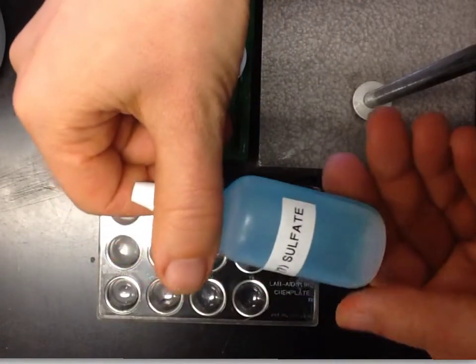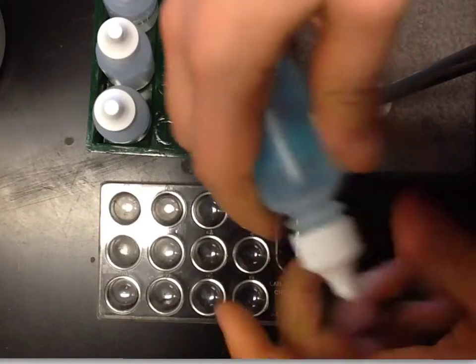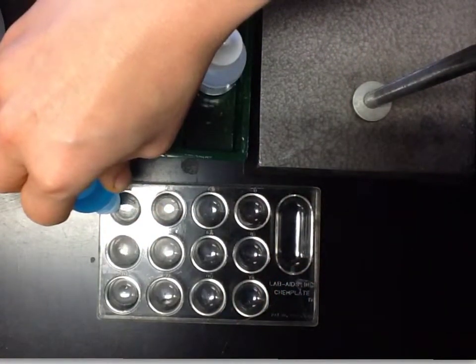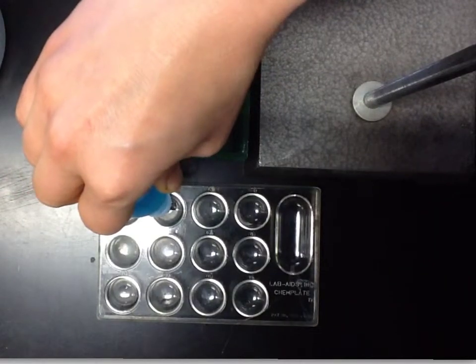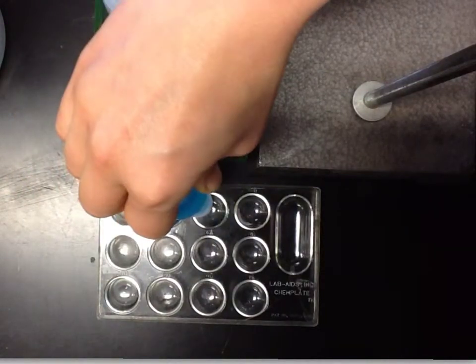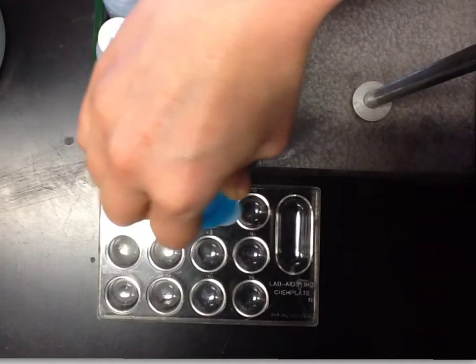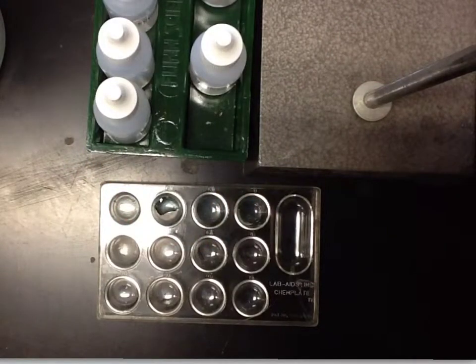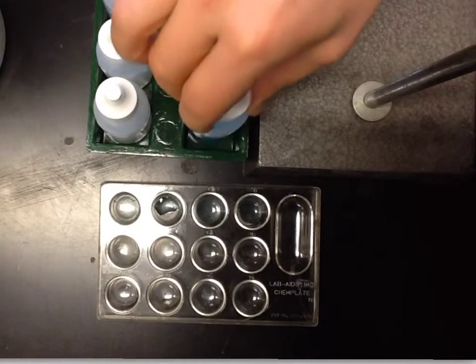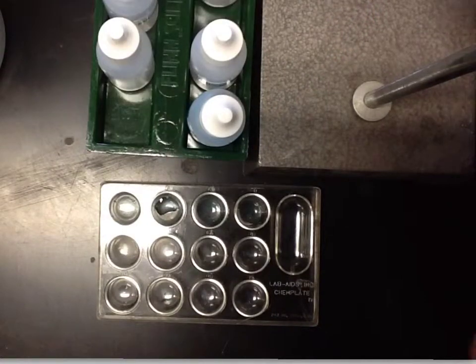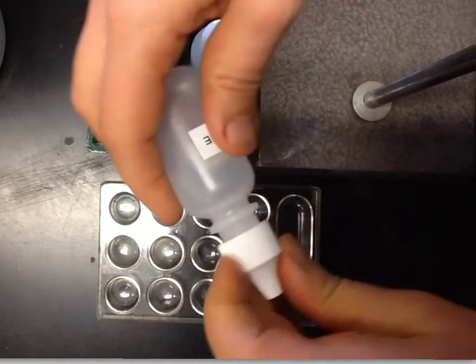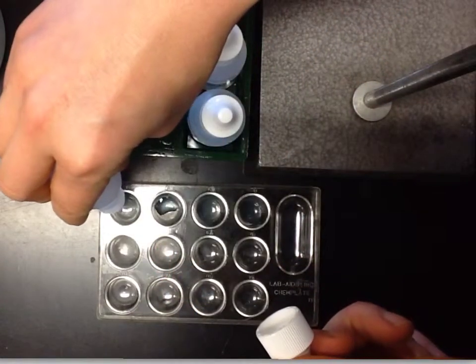Okay, so what we're looking at here is mixing ionic compounds, and that's copper 2 sulfate in the first row. We're going to put 3 drops in every well. Copper 2 sulfate is an ionic compound that's just been dissolved in water, and now it's free-floating cations and anions. Next we're going to mix sodium phosphate into the first well, another 3 drops, to see how those come together.